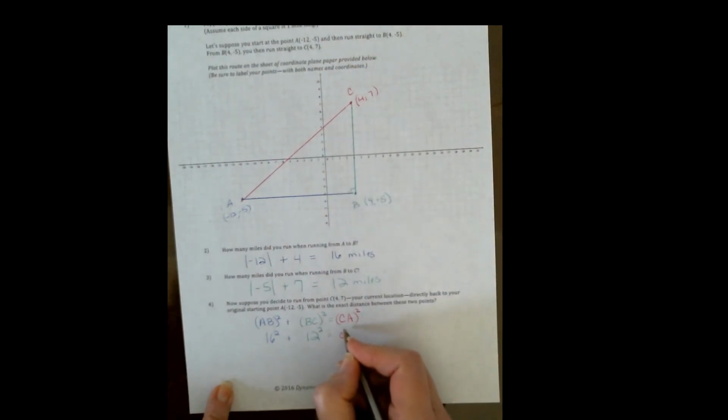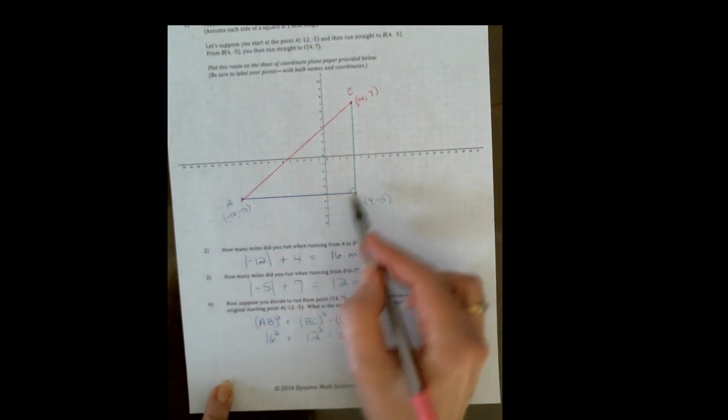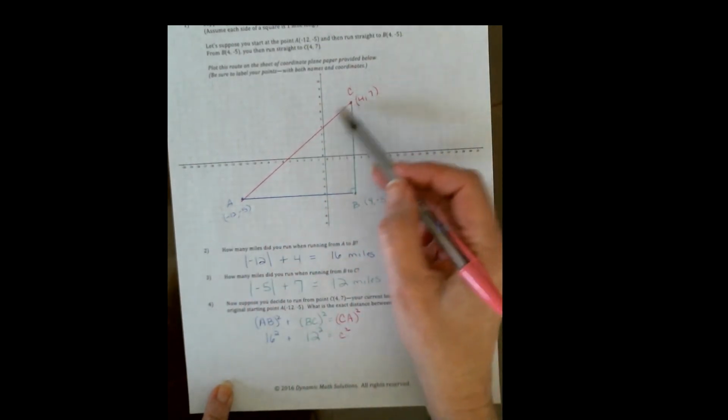And we're still trying to figure out this hypotenuse. I'll still call it C. We can call it anything we want, right? So long as it's in A squared plus B squared equals C squared. Legs form the right angle, hypotenuse across from the right angle. Okay, let's try this math.